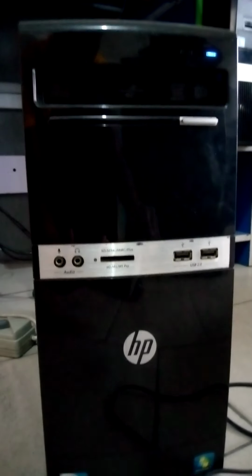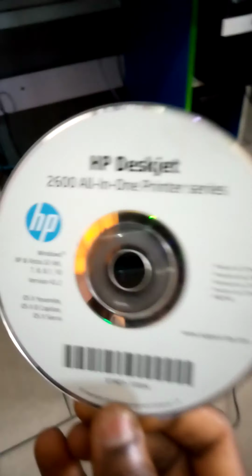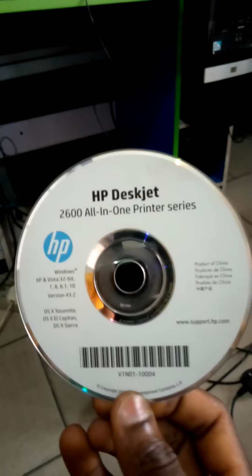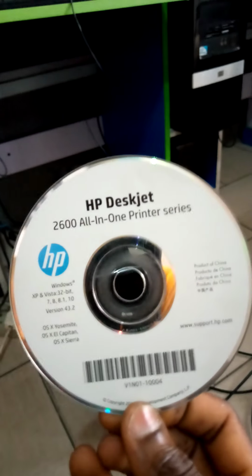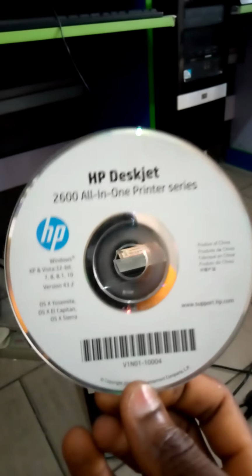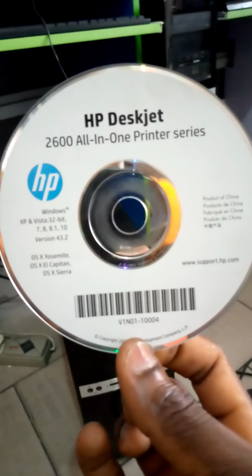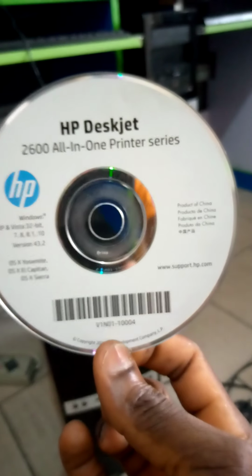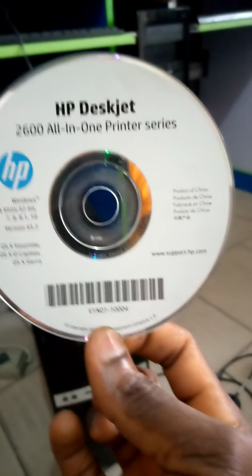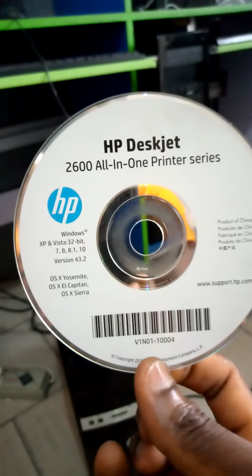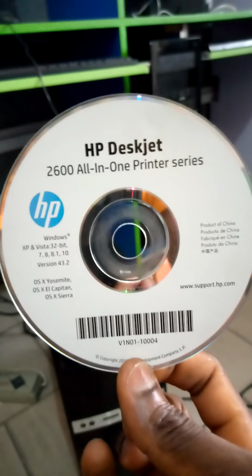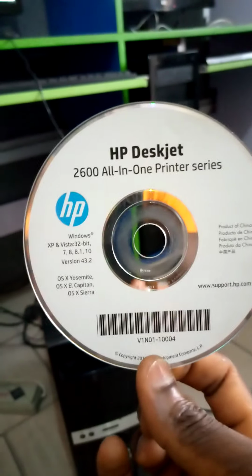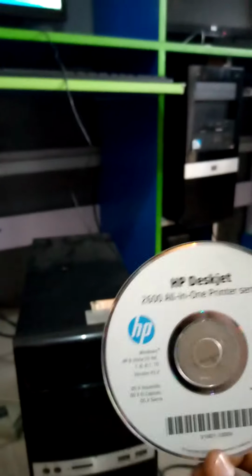Firstly, you need to get your CD, your driver, and you have to install the printer into the computer system using your CD, your driver. Here we have the HP DeskJet 2600 all-in-one printer series. With this, you can have it installed in your computer and you can get your documents printed. Let's see how we can achieve that.